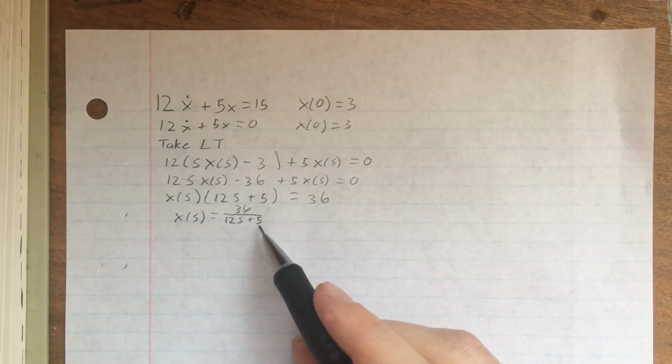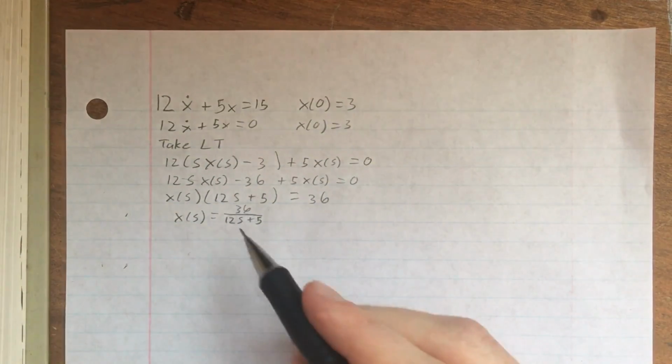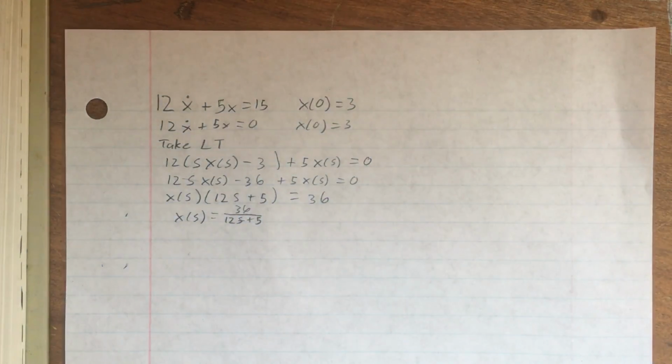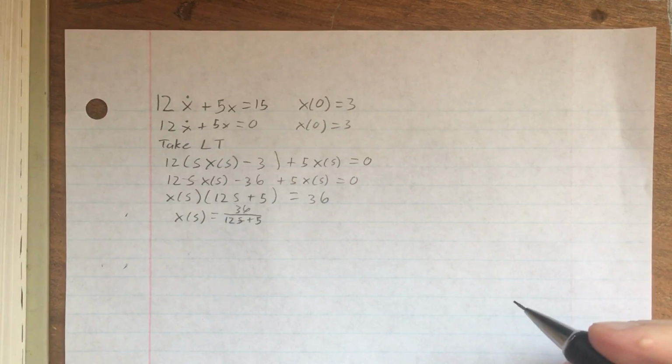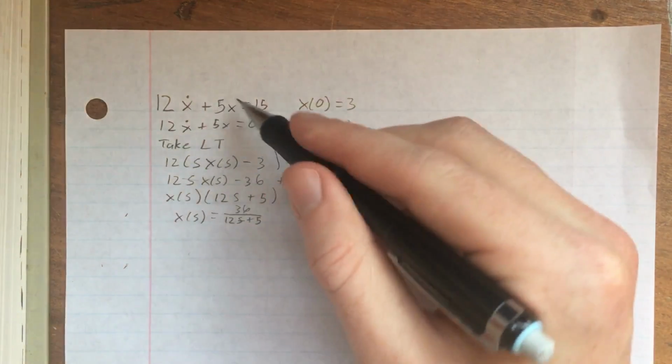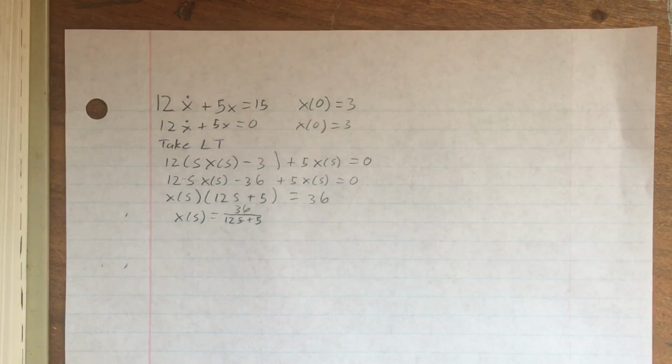This is an s and this is a 5. They look the same, but maybe I'll put a dash through the s. Okay, so now we have to essentially get this out of the s domain and back into the t domain. I think we're doing x for this. This problem has x. Sorry about that.